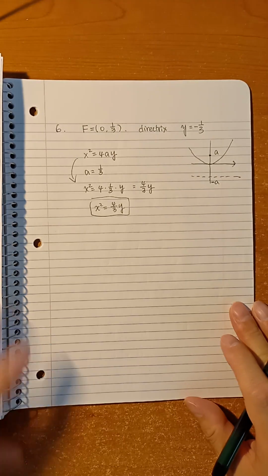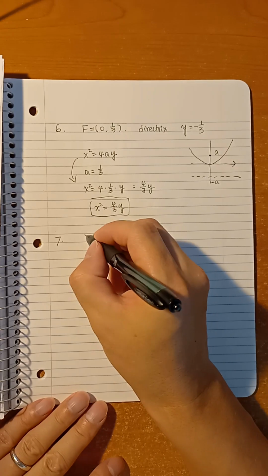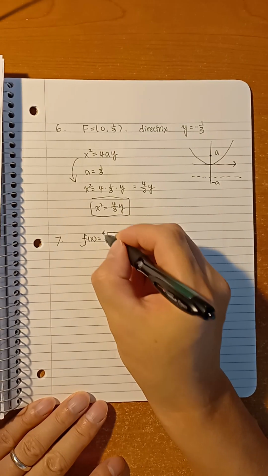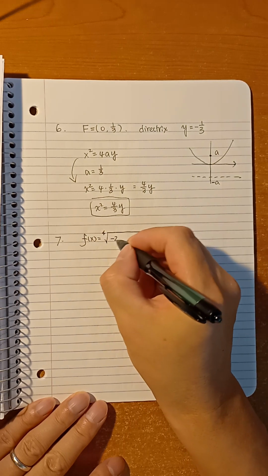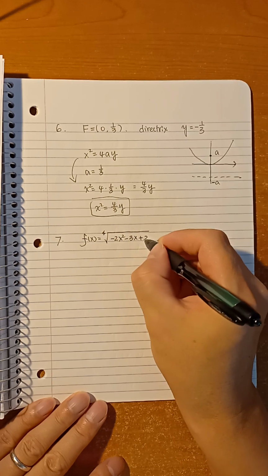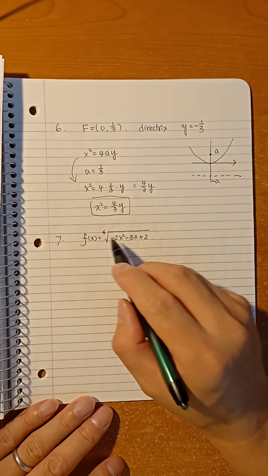Problem 7. We are given a function f(x) equal to the fourth root of negative 2x squared minus 3x plus 2. We're looking for the domain of this function.